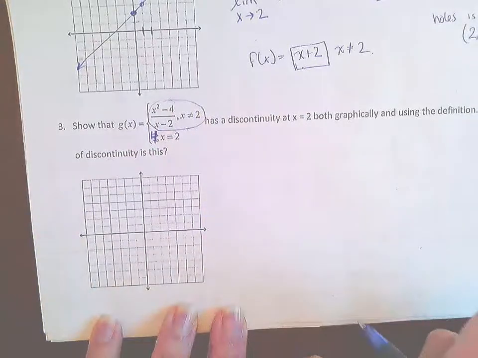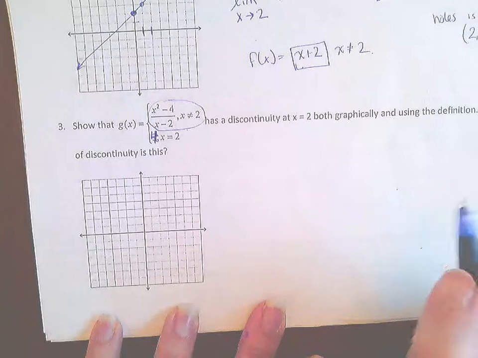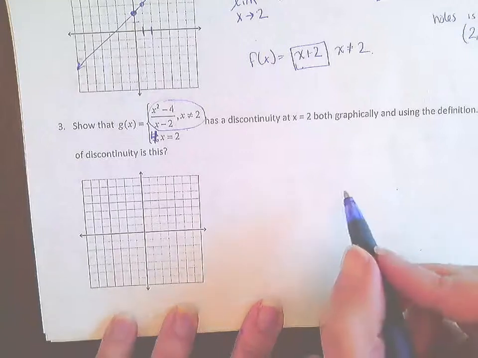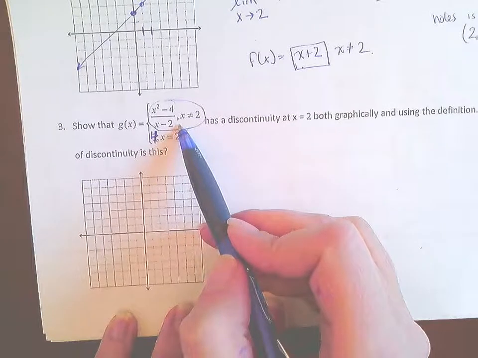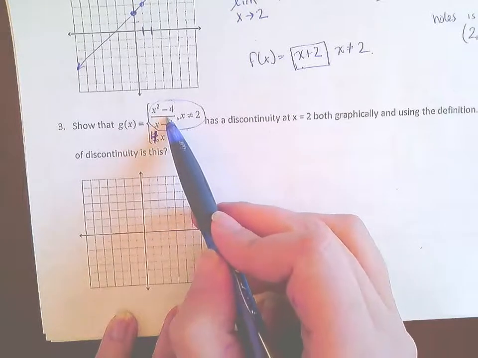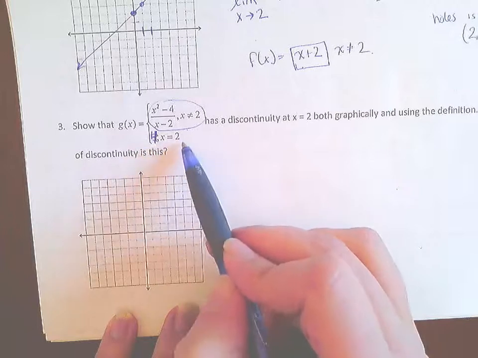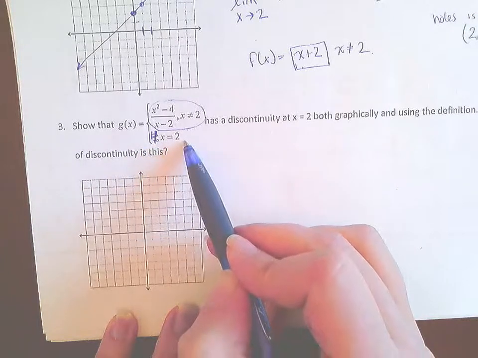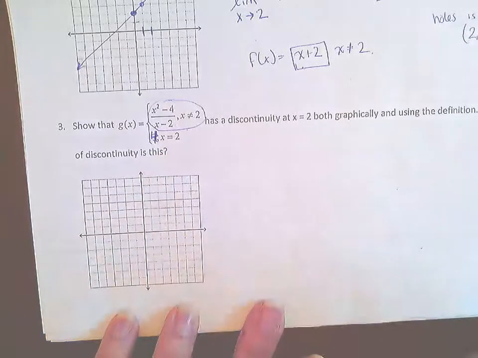This right here is called the continuous extension. And basically what they did is they just gave the original function and they gave the value of where the hole is. And that way you were able to fill the hole.